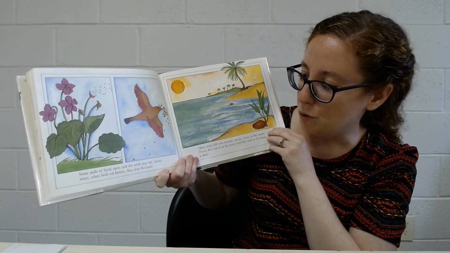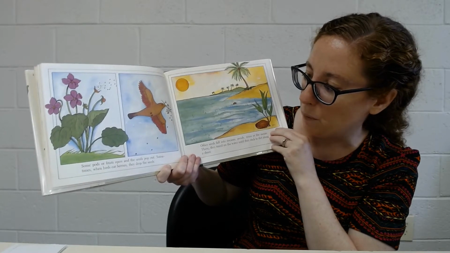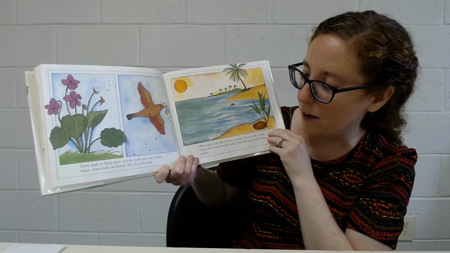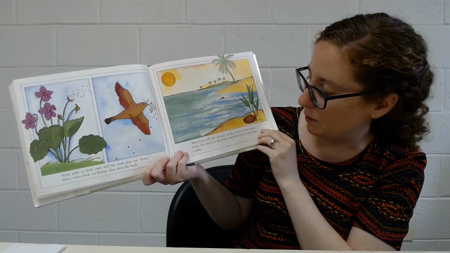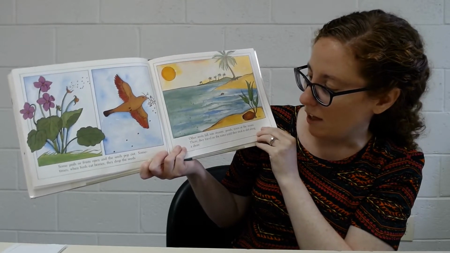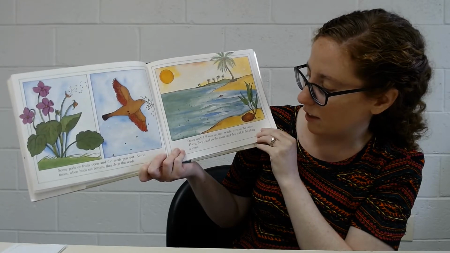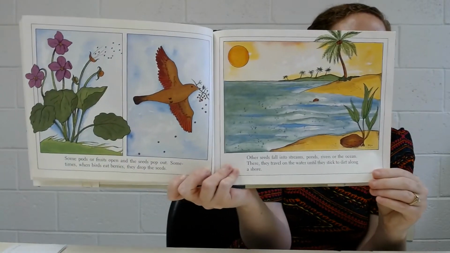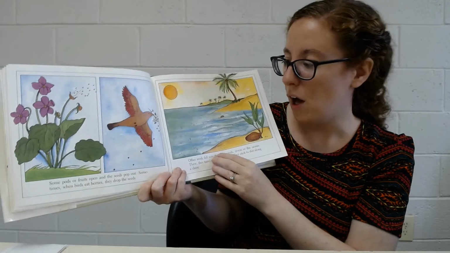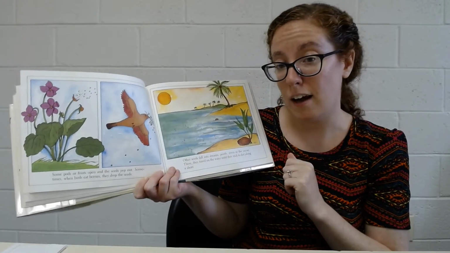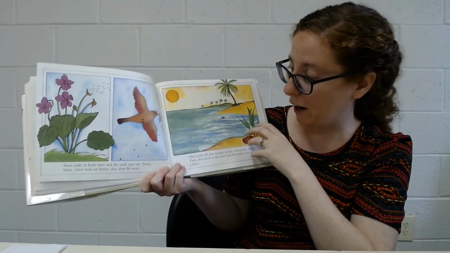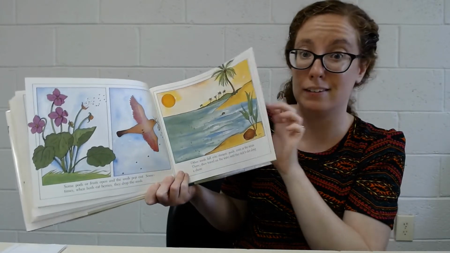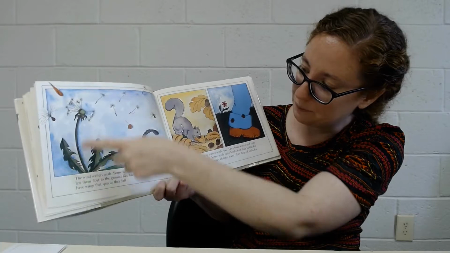Some pods or fruits open and the seeds pop out. Sometimes when birds eat berries, they drop the seeds. Other seeds fall into streams, ponds, rivers, or the ocean. There they travel on the water until they stick to dirt along a shore. So they can just travel all around. A good example of this is a dandelion, especially if you blow a dandelion, the seeds go everywhere. So that fluffy bit, that's the seeds of a dandelion, like these.